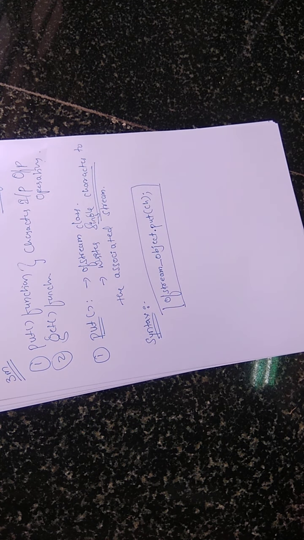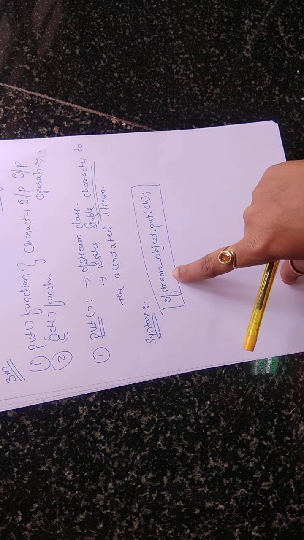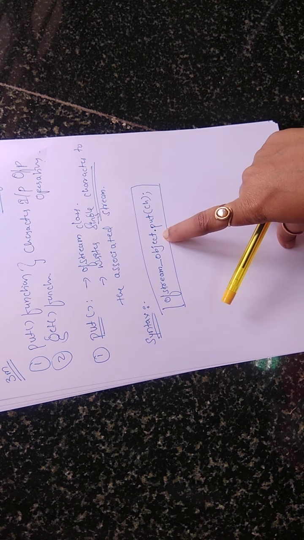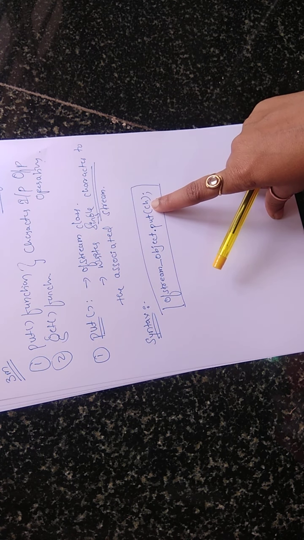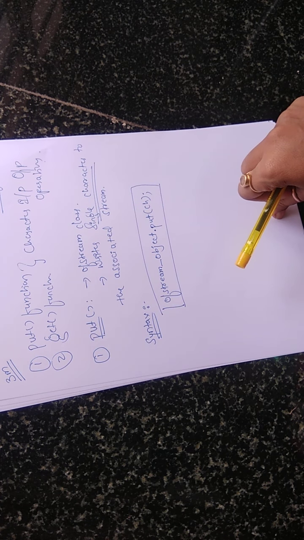This is the syntax you have to remember with your put function: ofstream object dot put(ch); ended with your semicolon.